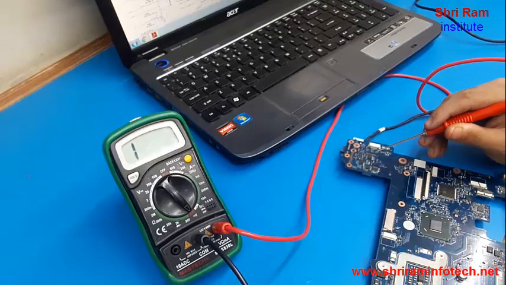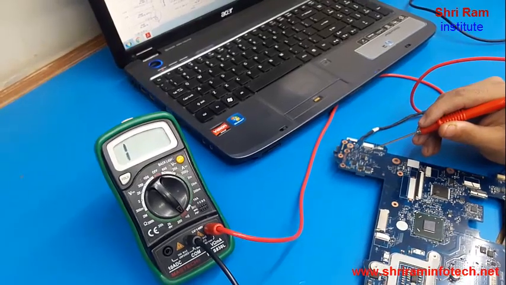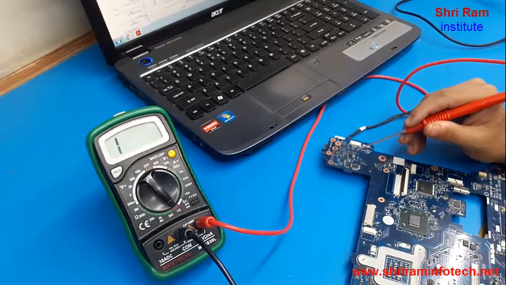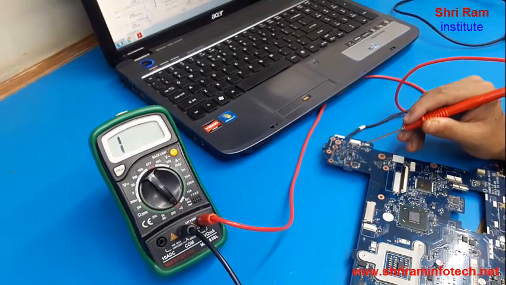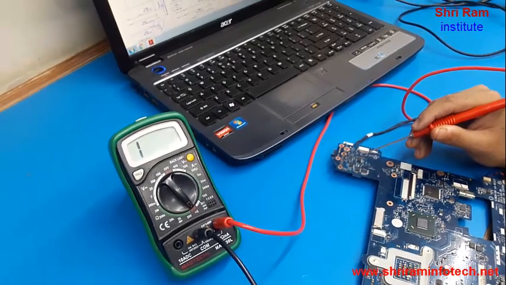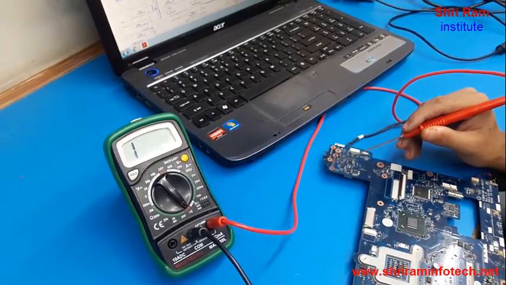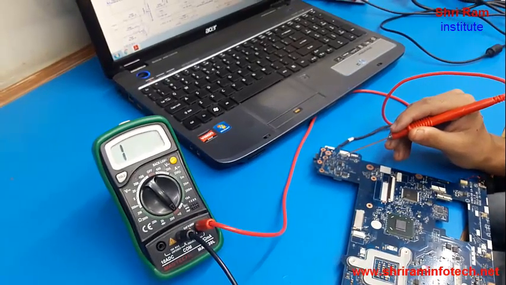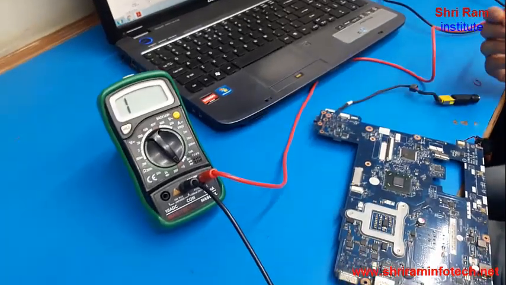So what I am going to do is, I am going to give 18 volt power to this current sensing resistor, and after giving the voltage to this current sensing resistor, my current will shoot up, and whichever component is bad, it will get hot. So we'll check.